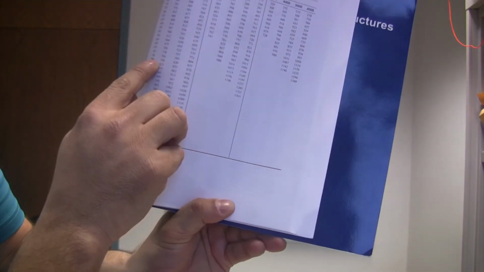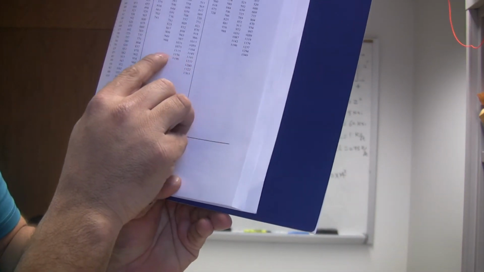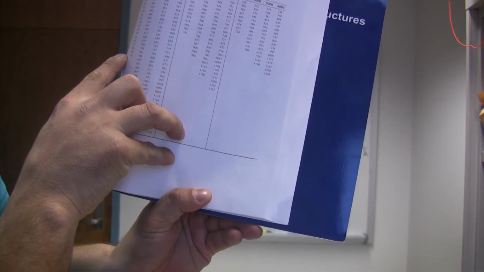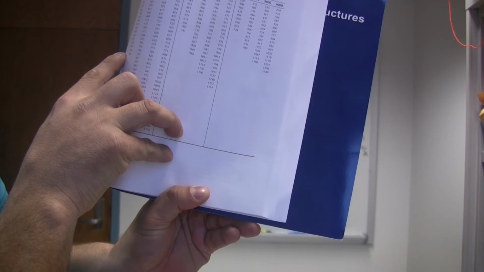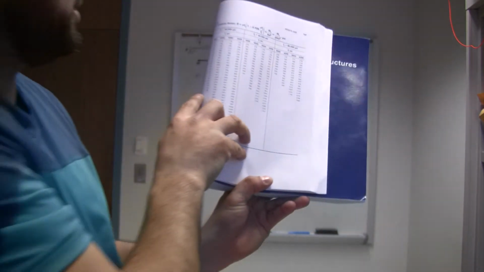So I go horizontal, I calculate rho needed is between 0.023 and 0.022. So I'm gonna pick 0.023.